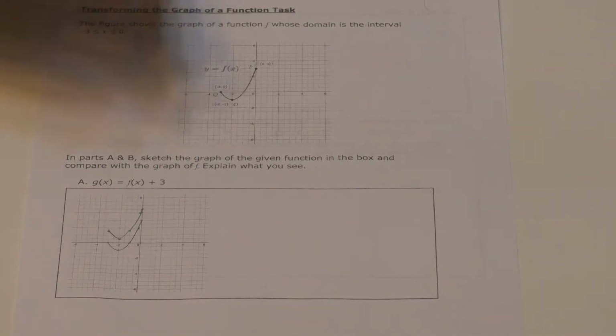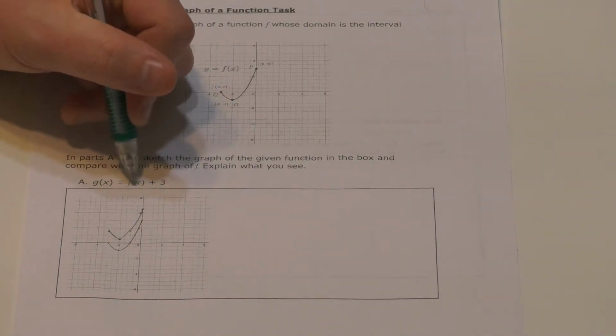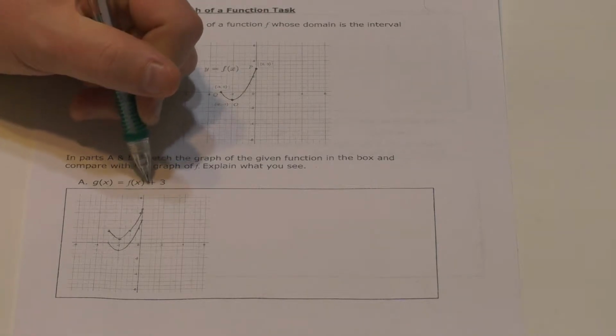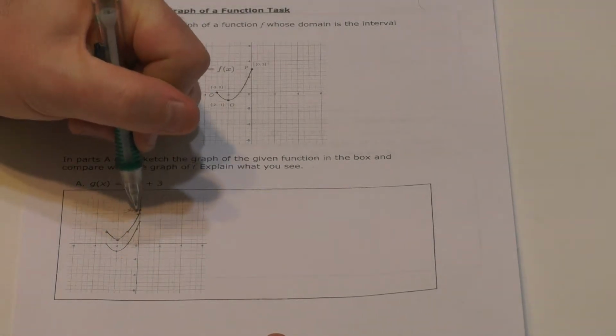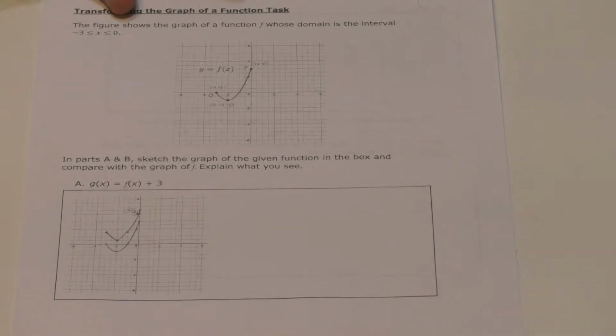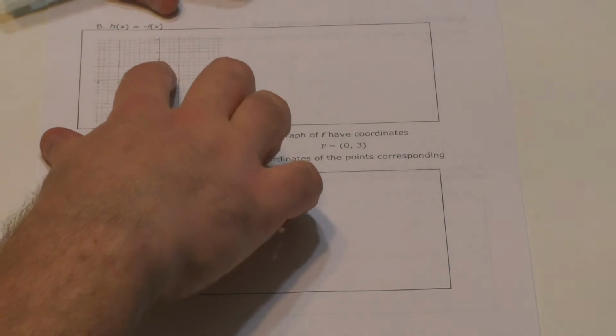Okay? So that was because it's outside of the function notation, plus 3, it shifts the whole graph of the function up 3. So this right here is g of x. Okay? And of course, you would have to explain what you see, and I've explained to you guys in words what I've seen. Let's look at this one here.